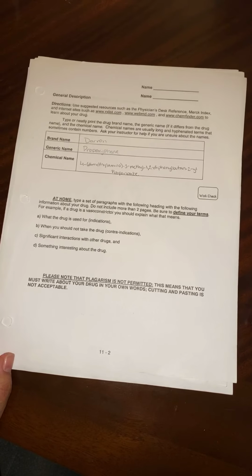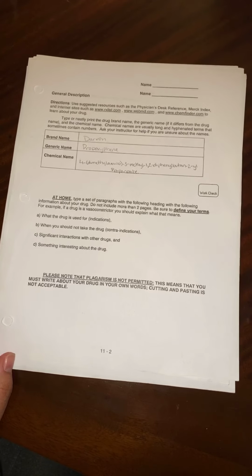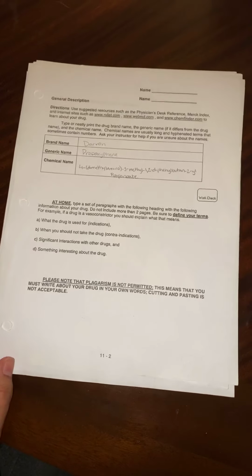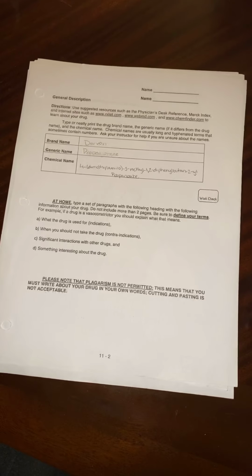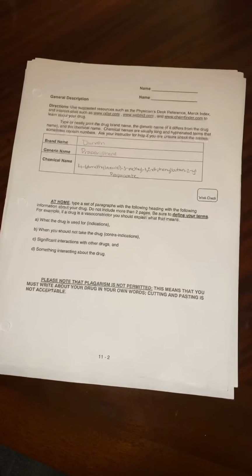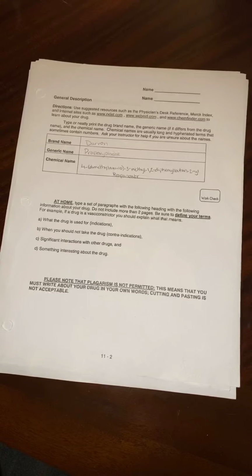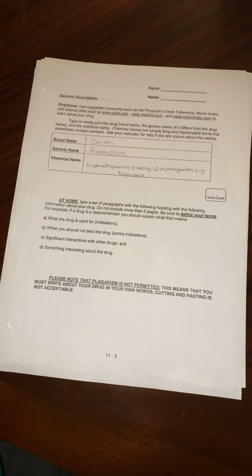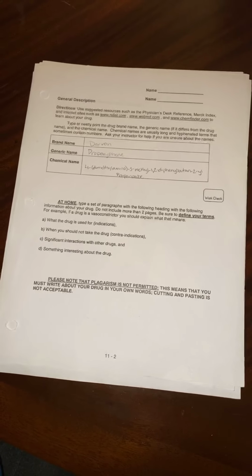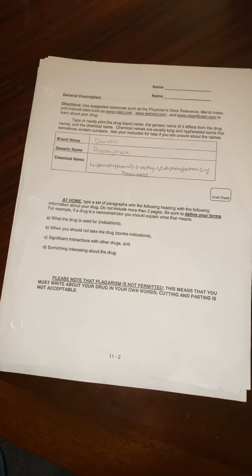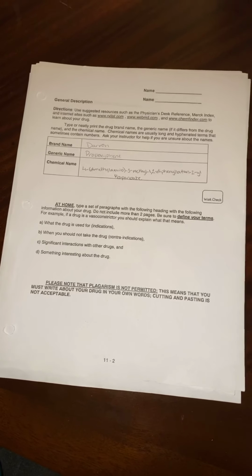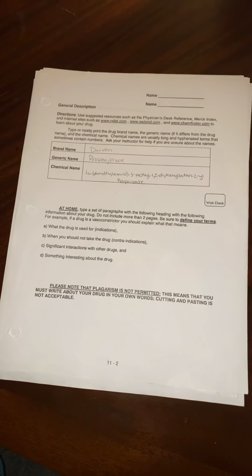Significant interactions with other drugs would include: Darvon contains a CNS, which is a central nervous system depressant, which is an additive to other CNS depressants, including but not limited to alcohol, which explains why patients who experience alcoholism and alcohol intoxication should not ingest Darvon.